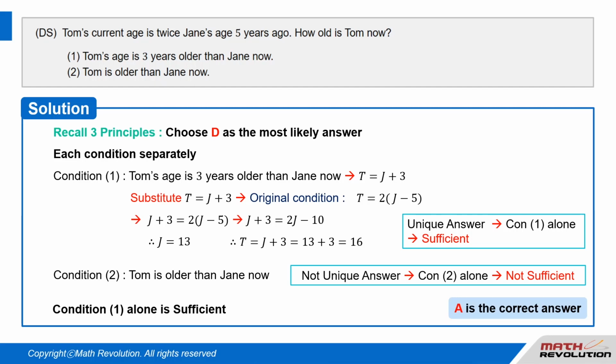In some cases, A or B can be the answer. However, since we have 1 variable from the original condition, D is 60% likely to be the answer. So pick D when you run out of time or want to skip the question. Answer A.